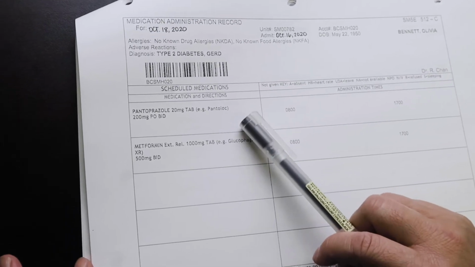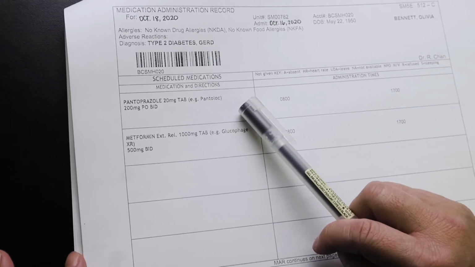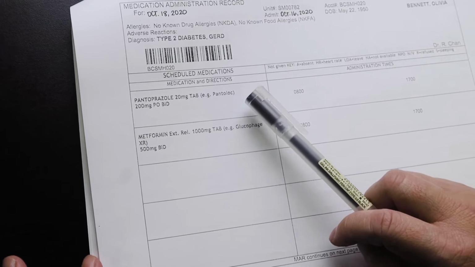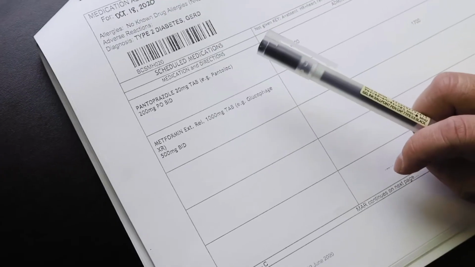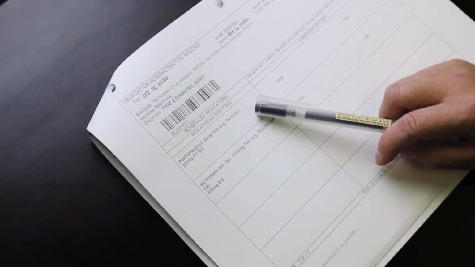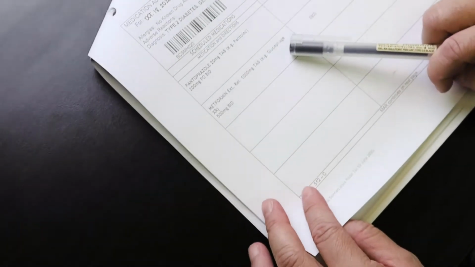So I should be aware of any vital signs, any lab values, any assessments that I need to perform prior to giving, given that Pantoprazole is to be administered today at 8 o'clock. I also need to be aware of any adverse effects. So I would be doing that for each and every single one of the medications to make sure that we're prepared prior to.